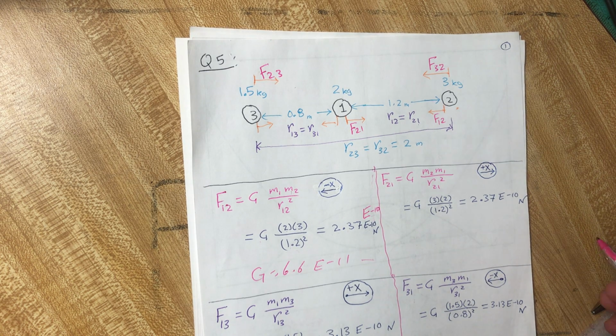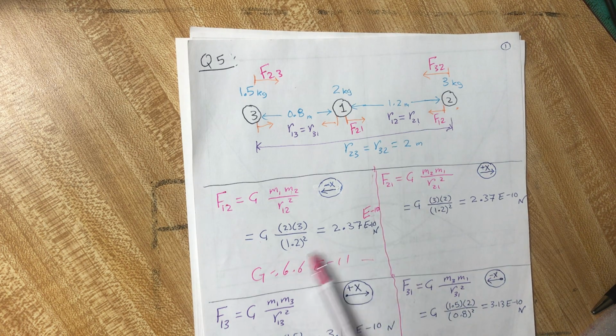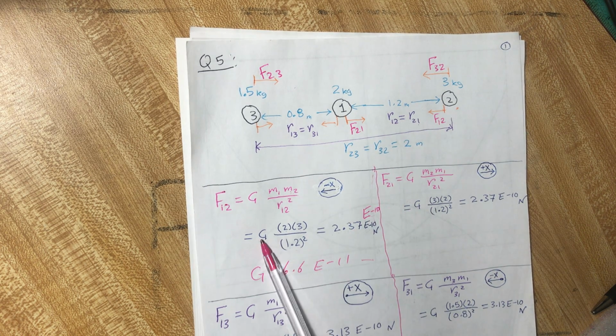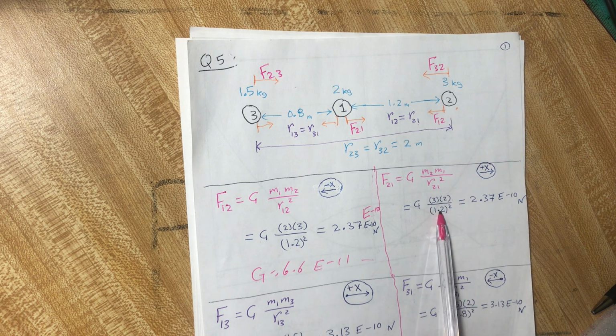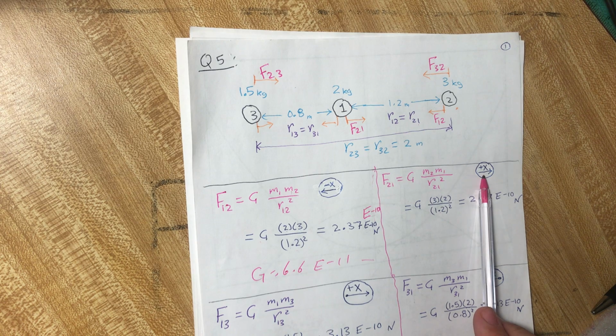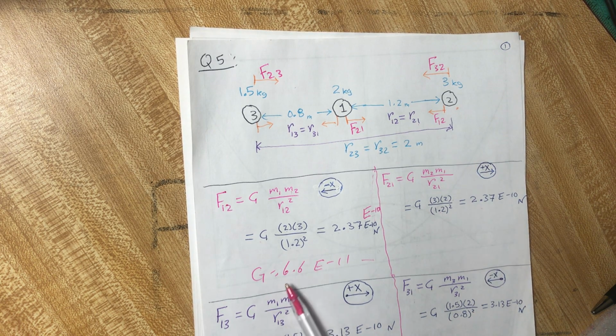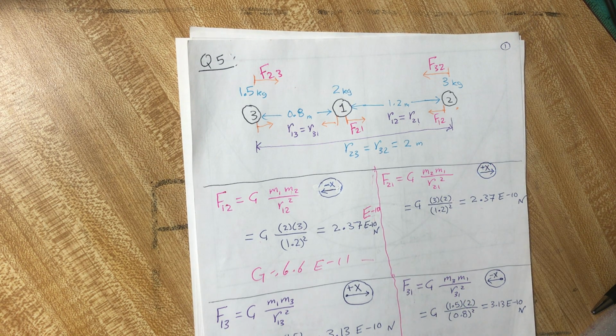It is very small. Also, the force from 2 on 1, F2,1, is equal to G, the same G, with 3 and 2 and the same distance. It is the same answer, the same force. But the direction of this force is opposite, with direction x positive. Okay, this is because of Newton's third law.